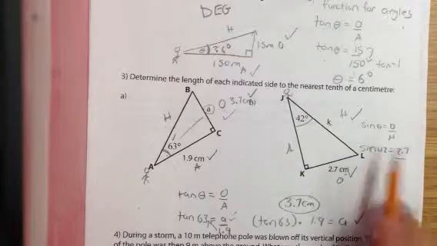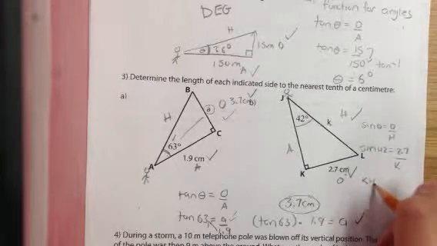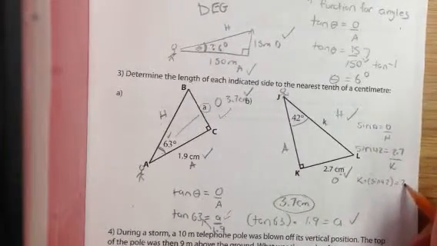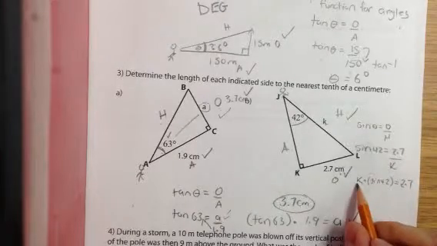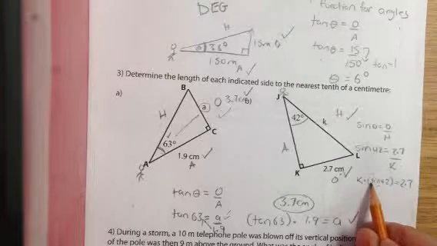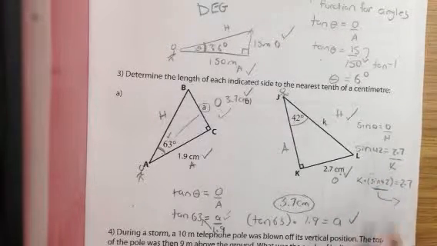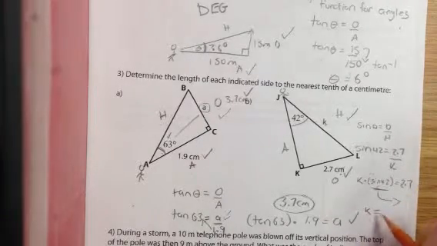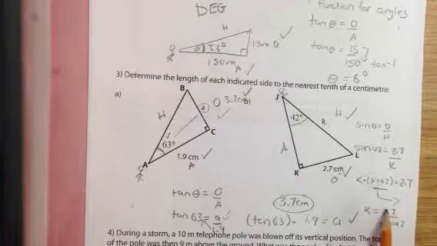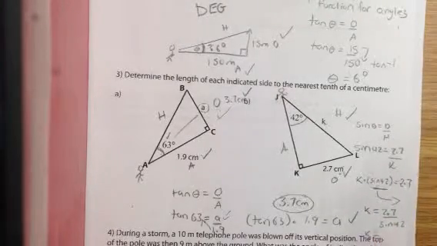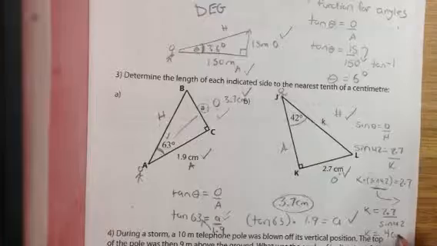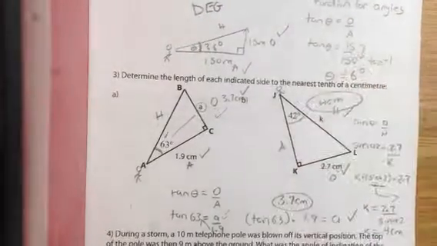So if I move the K up to this side, I get K times sine 42 equals 2.7. Is the K by itself? No, I've got the sine 42. I've got to move the whole thing over. So if it's multiplying on this side, if I take the whole sine 42 and move it over, it's going to divide. So I'll get K equals 2.7 divided by sine 42. So I've got to do that in my calculator. And this time I get an answer of just over 4 centimeters. So that's your answer. Done.